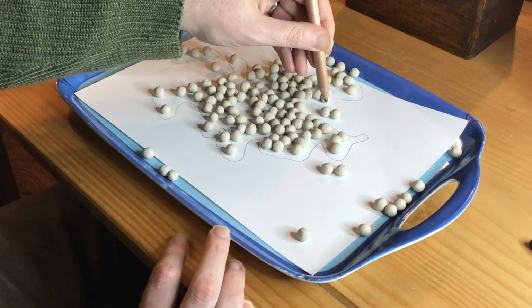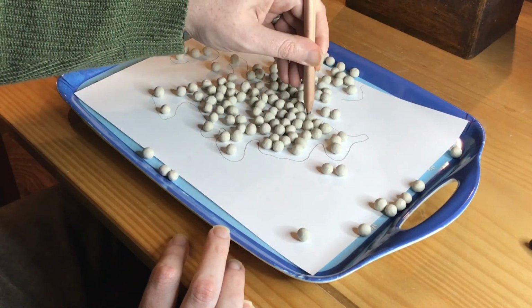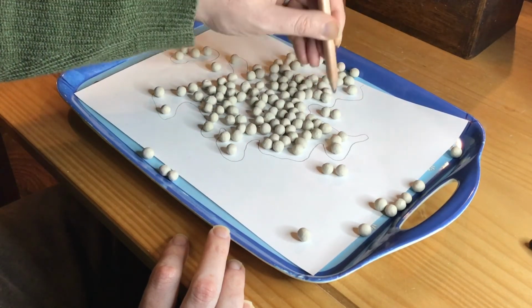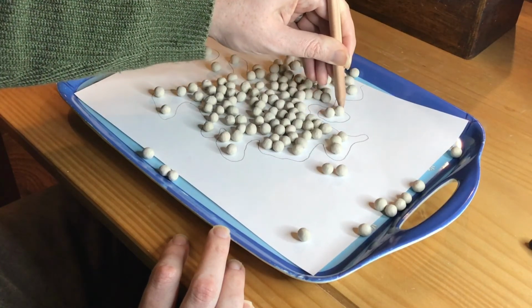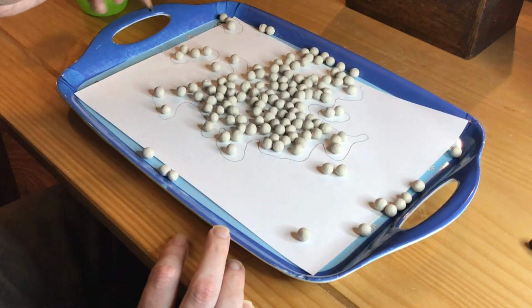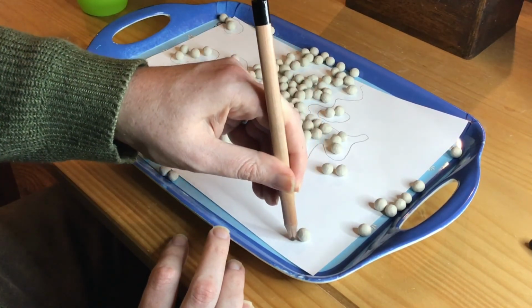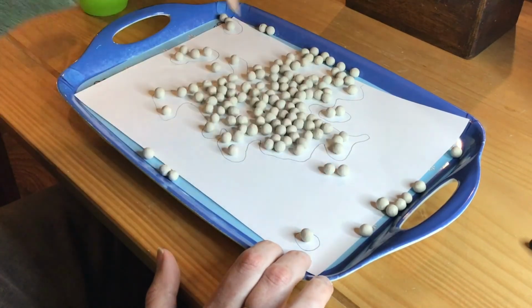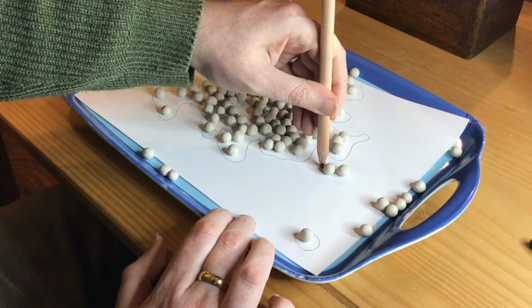Do I want this to be part of my mainland? I don't think I do. It's going to be an island which is very close to the mainland. I've got a smaller island here. Whoops, it's moving. There we go. Another island here.